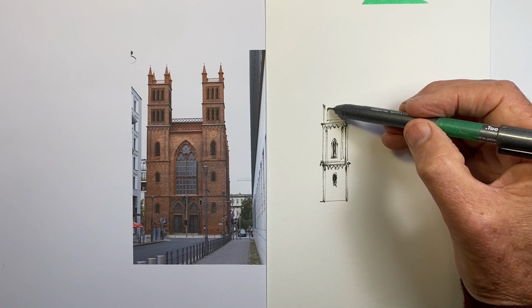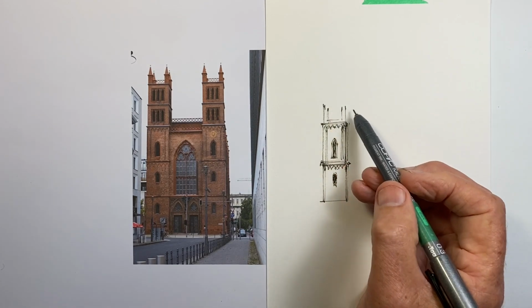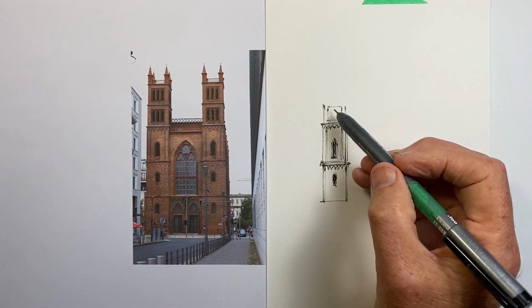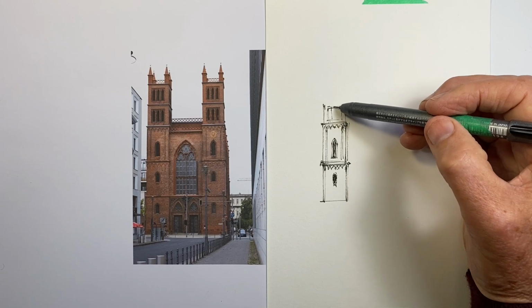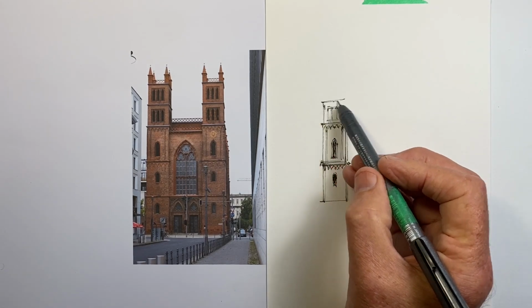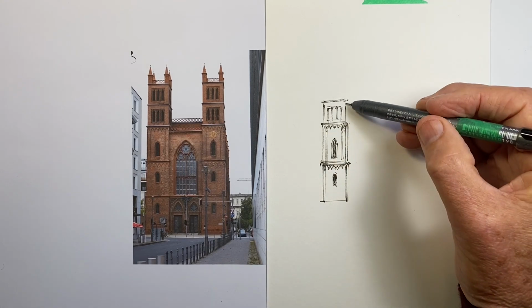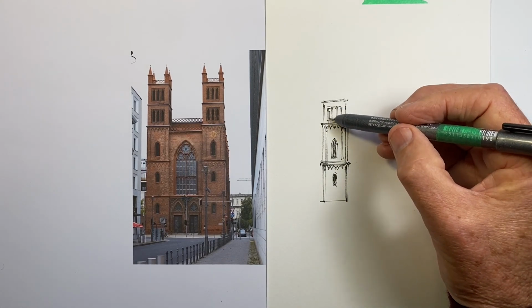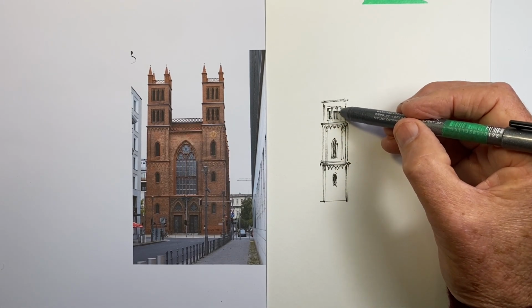So I'm now moving up where we have these triple windows. I imagine there are, or at least were, bells in one of these towers, maybe in both of them at some stage.